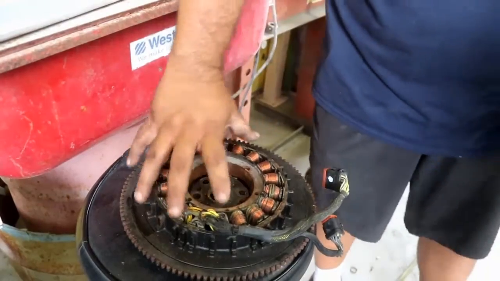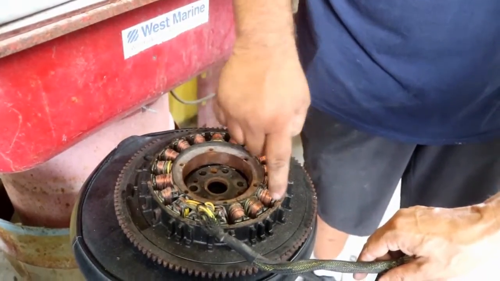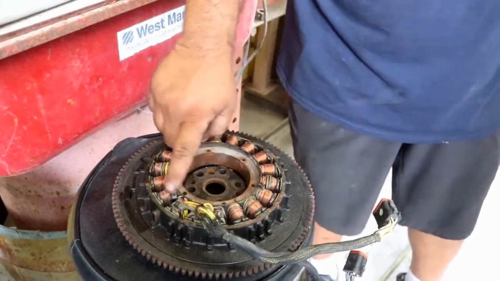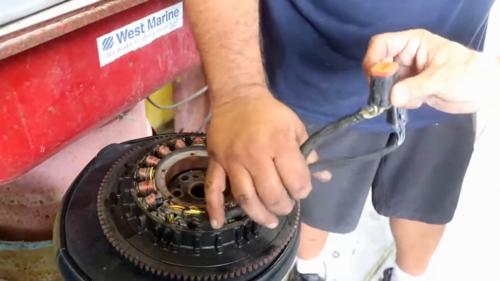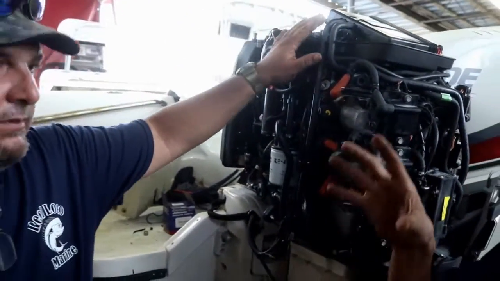That's the flywheel. As this rotates, it generates AC current. AC power, correct. And then from the AC power, it goes to the computer, which converts it into DC by using a regulator. The rectifier is in the computer.